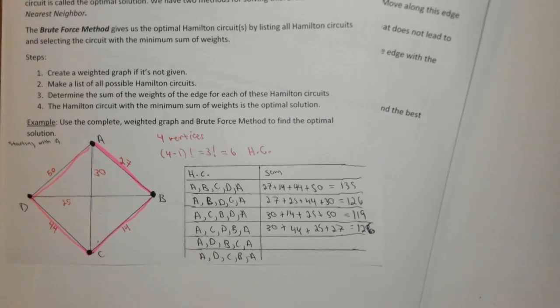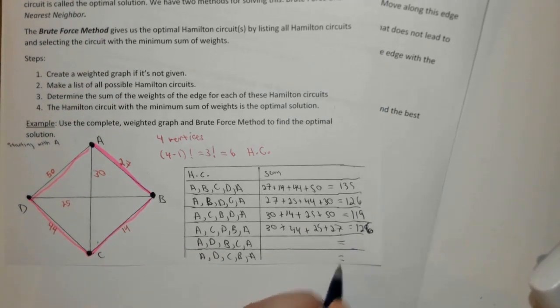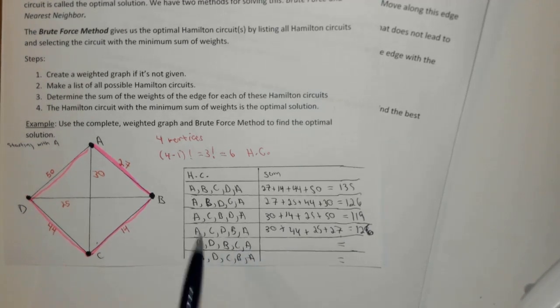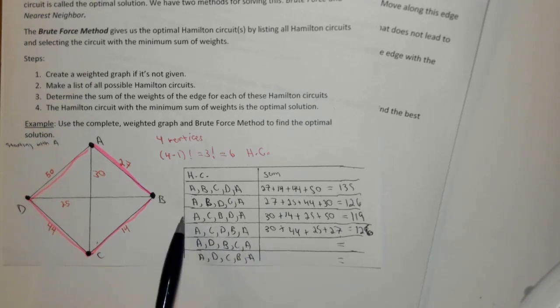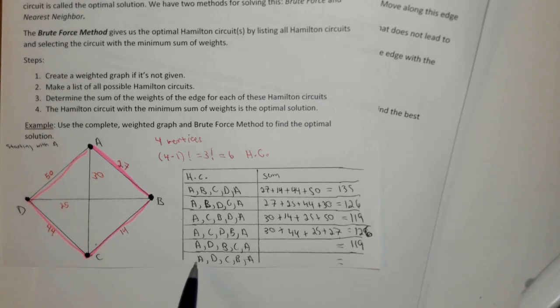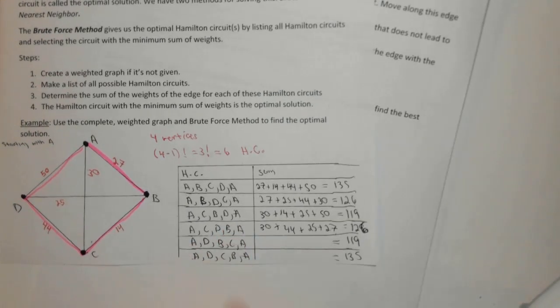Yeah, so this is a 126. All right, so yeah, you see these guys start repeating. So let's see, A, C, B, D, A is this one. And then A, D, C, B, A is this one. So if you want to write out those values, you can, but you'll notice that you get the reciprocal or the inverses, and these numbers are the same.